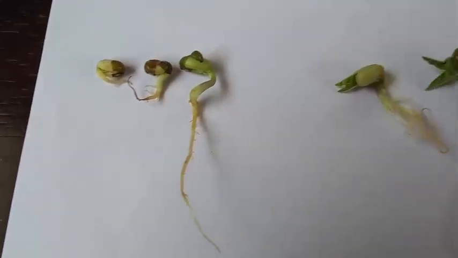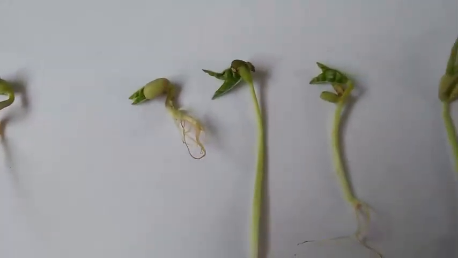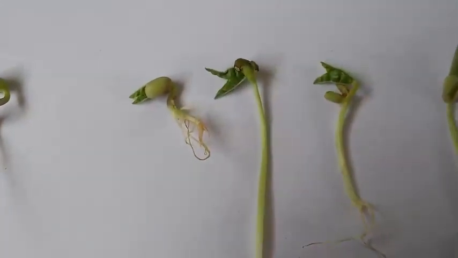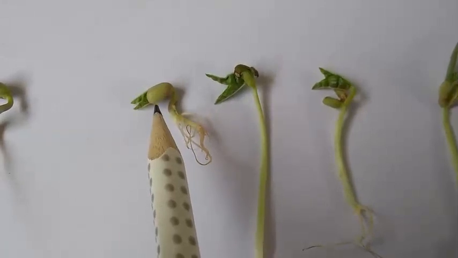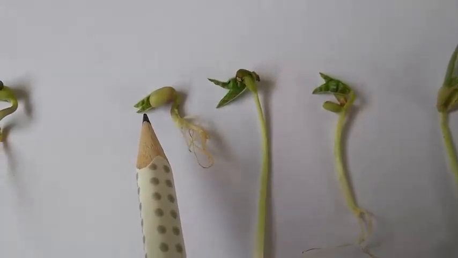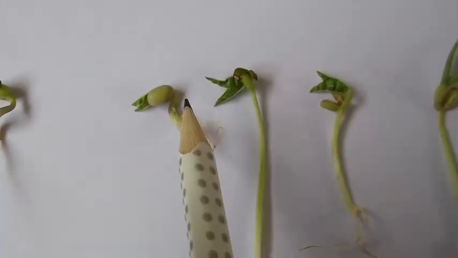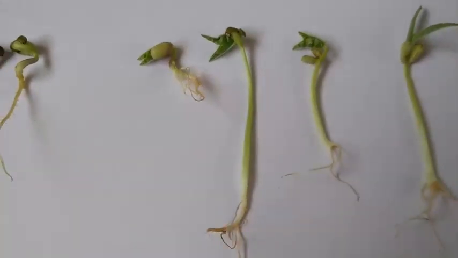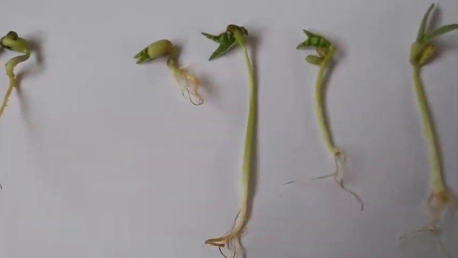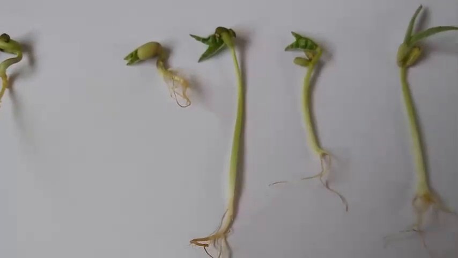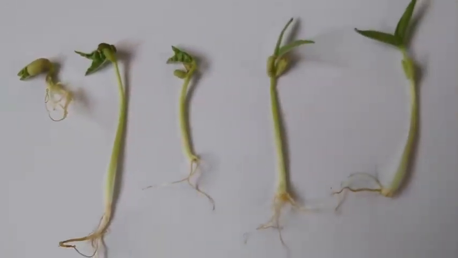After some days, the seed coat falls off and tiny leaves come out. See this one? It develops day by day.